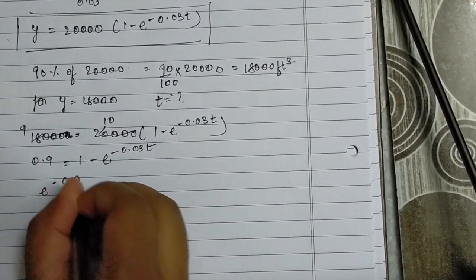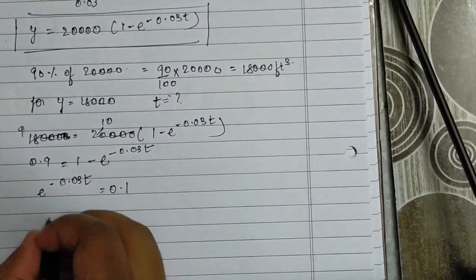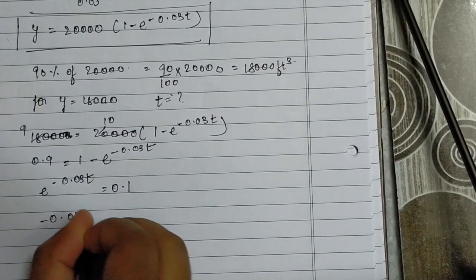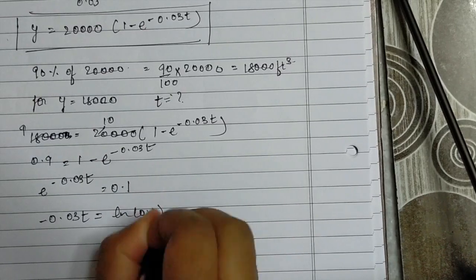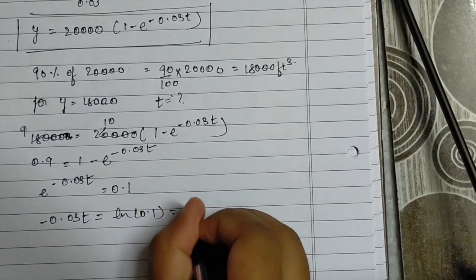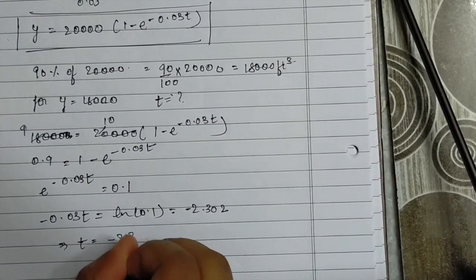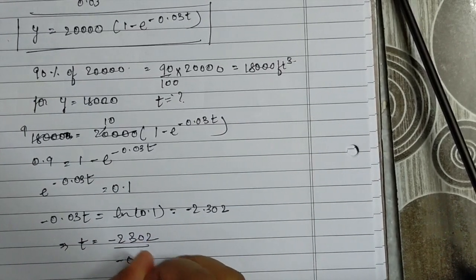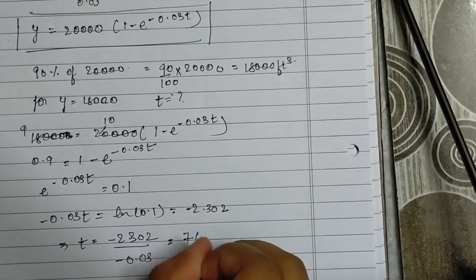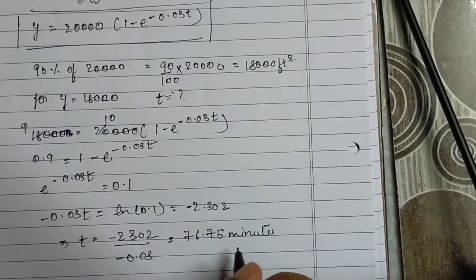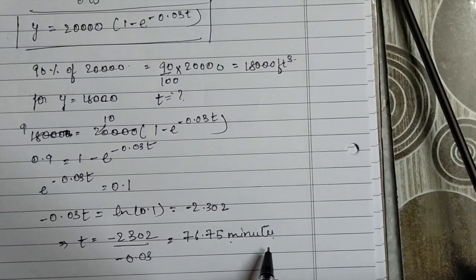E power minus 0.03t equals 0.1. Taking natural logarithm on both sides, we get minus 0.03t equals ln of 0.1, which equals minus 2.302, implies t equals minus 2.302 by minus 0.03, which gives us 76.75 minutes. Our answer is in minutes because our rate is cubic feet per minute.